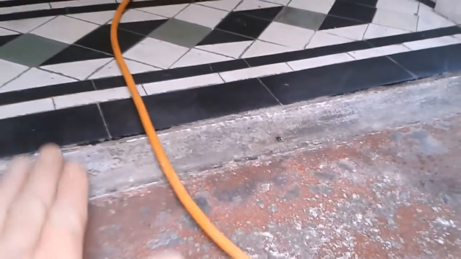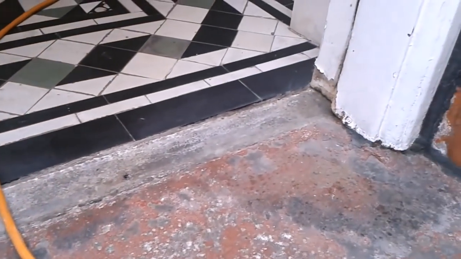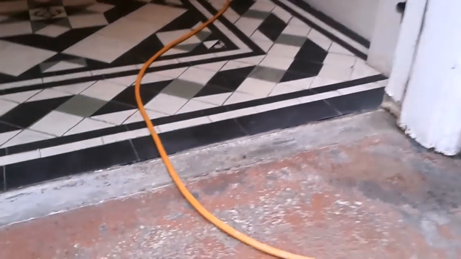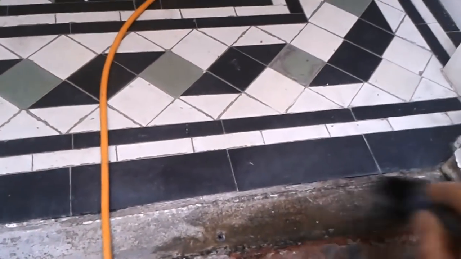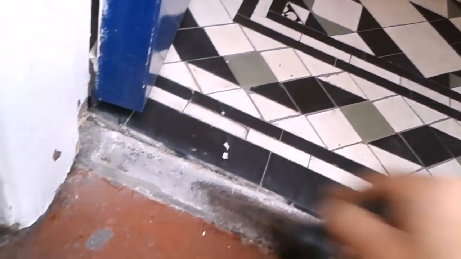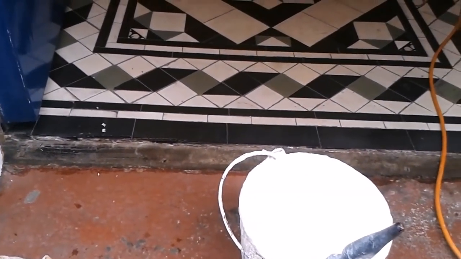So it probably took about 10 minutes, that. Nice and dry now. See a little bit of moisture there. This step's flush to the floor. So vital this needs a proper threshold. Definitely. So I've got my PVA mixed up. I'll just brush this on. So that should dry fairly quickly now. Now I'll just do my measuring, cutting.